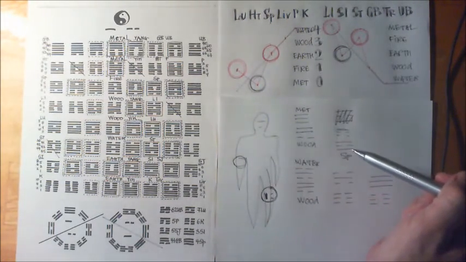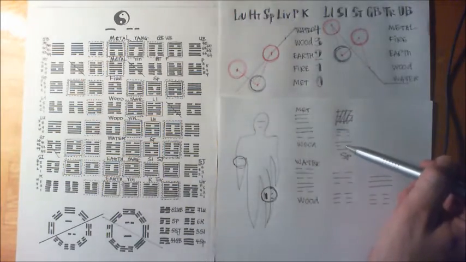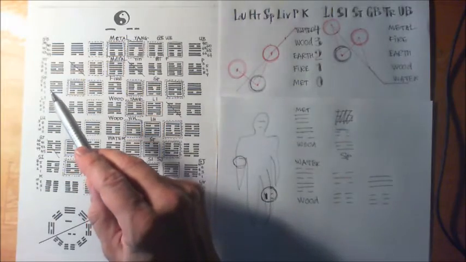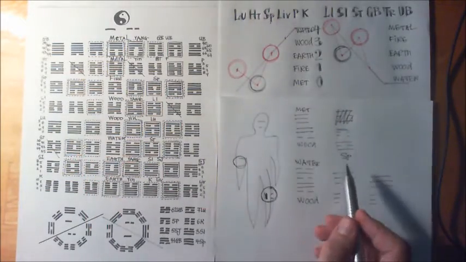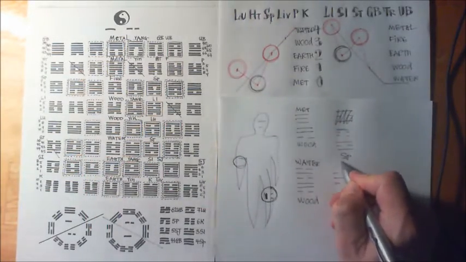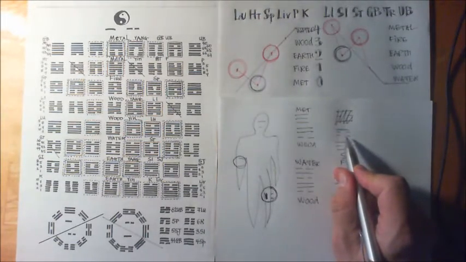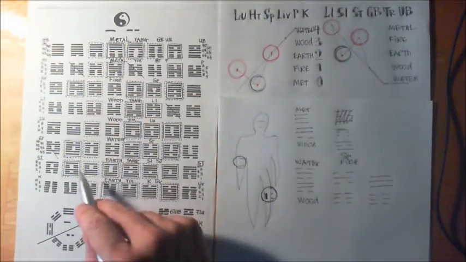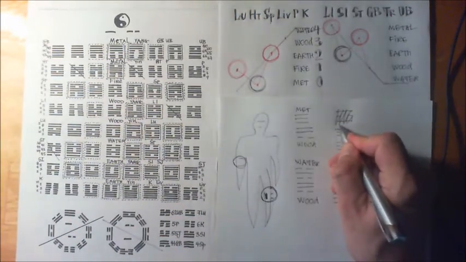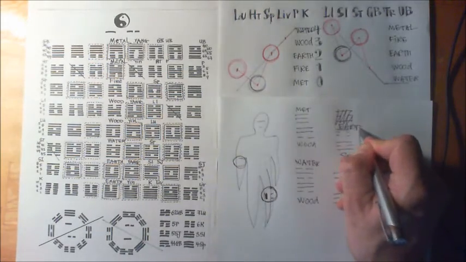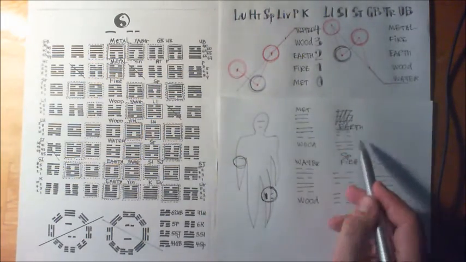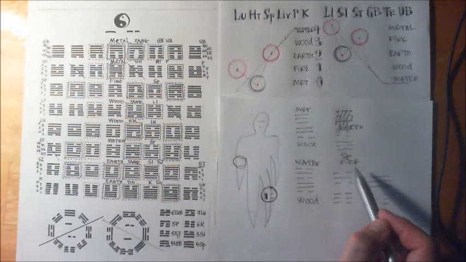So this hexagram: this bottom trigram is the fire, and the top one is the earth. So fire and earth, they perfectly fit each other.